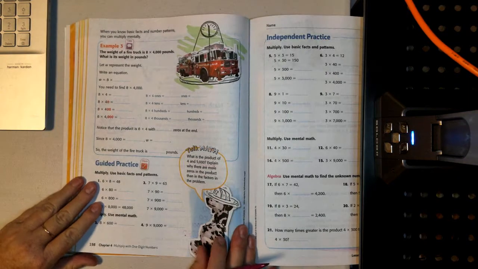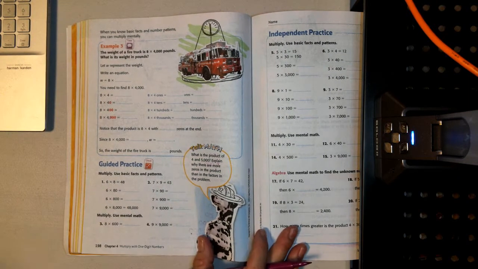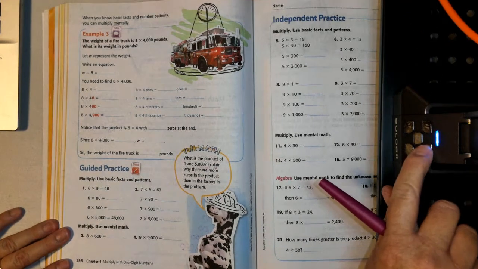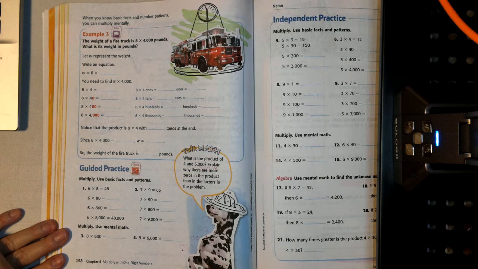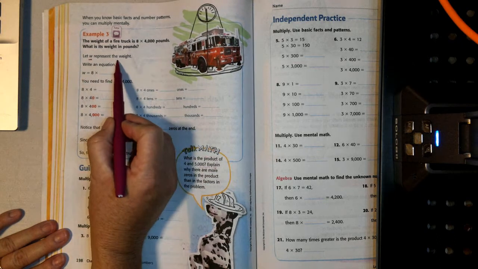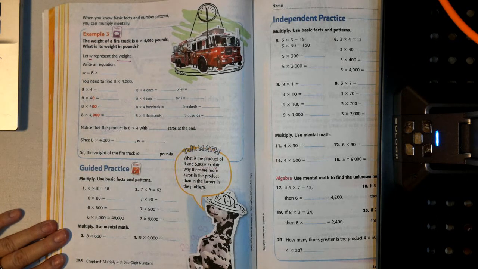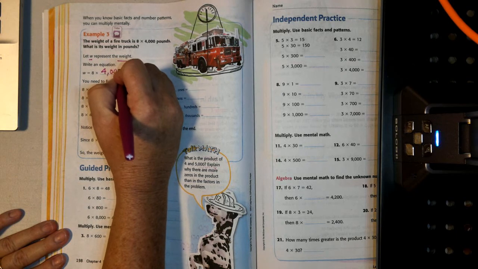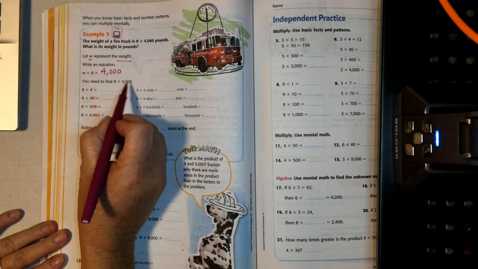Okay, now we're going to do example 3. It's the same thing. When you know basic facts and number patterns, you can multiply mentally. Okay? The weight of a fire truck is 8 times 4,000 pounds. What is the weight in pounds? So we're going to let the W represent weight. Write an equation. W equals 8 times 4,000. You need to find 8 times 4,000.